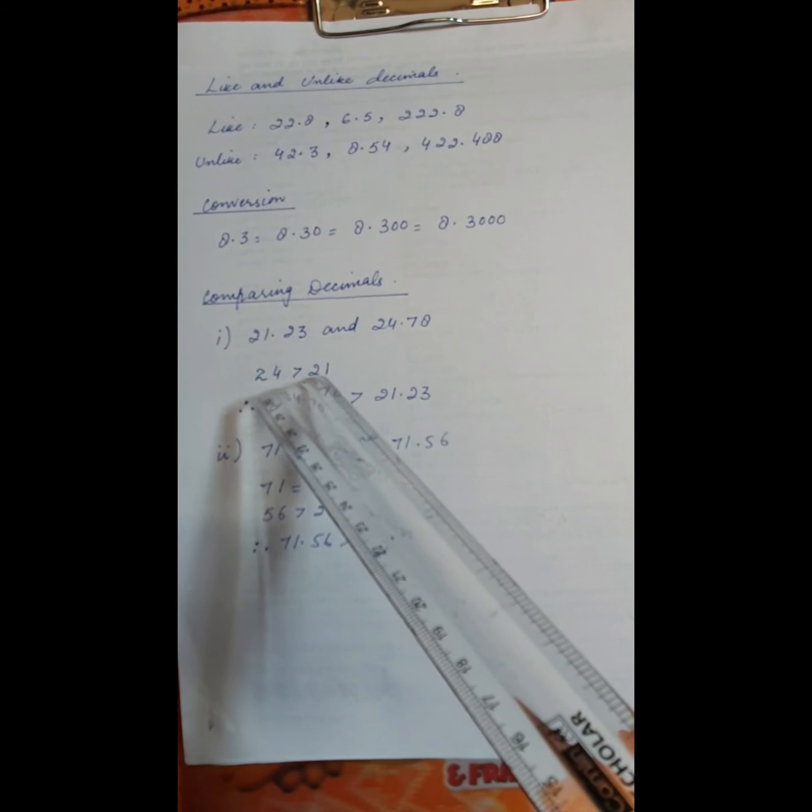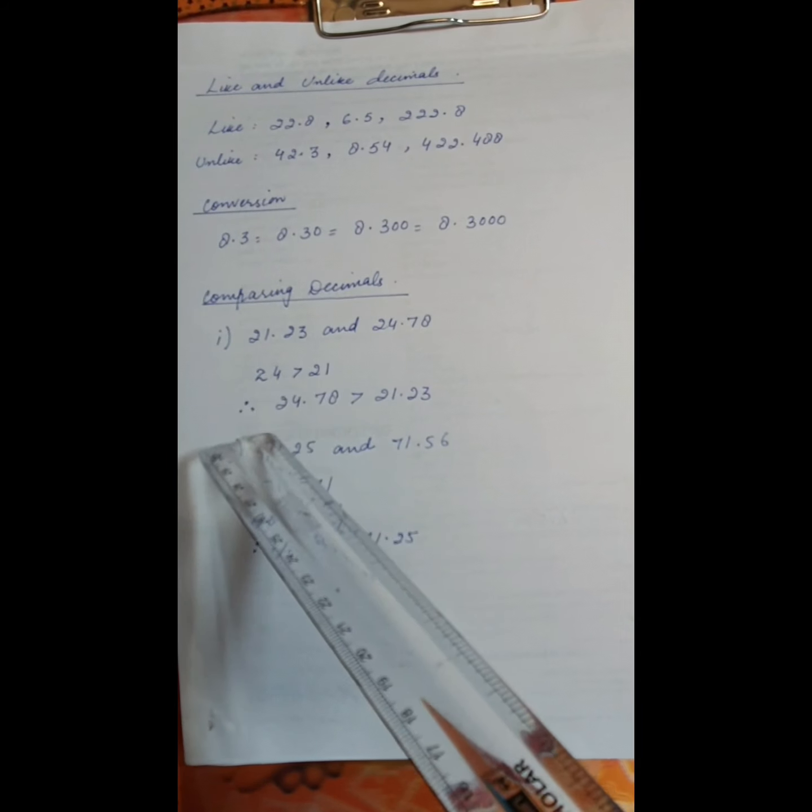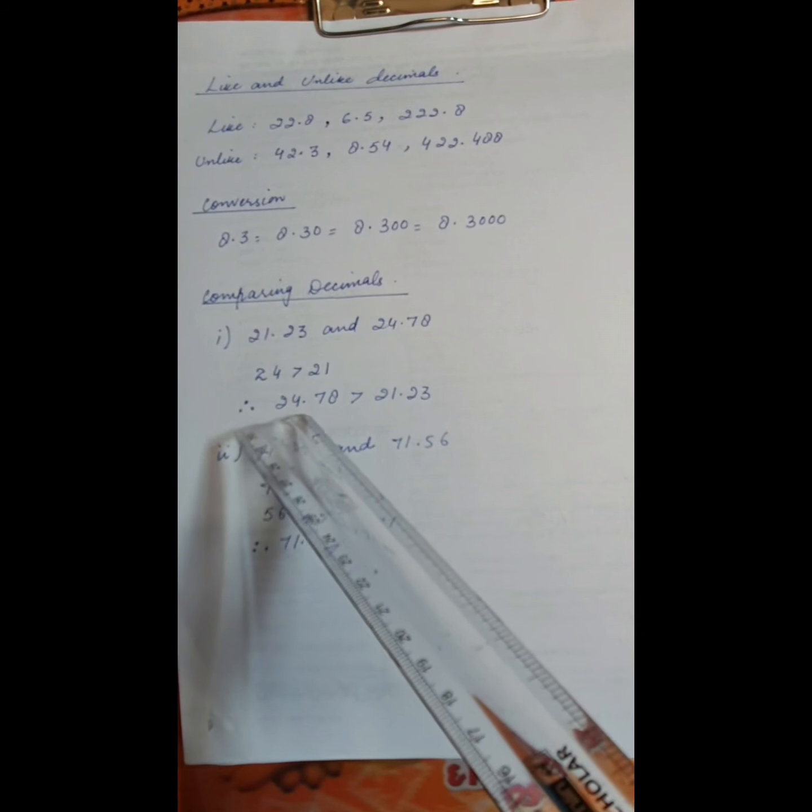So you can easily find out that 24 is greater than 21. Therefore, the answer is 24.78 is greater than 21.23.